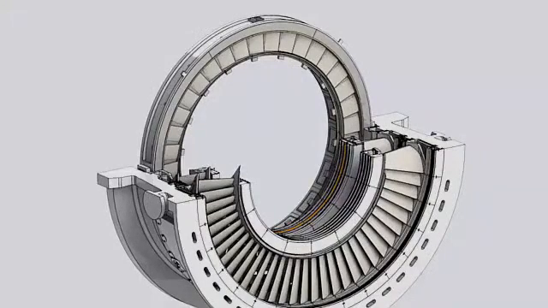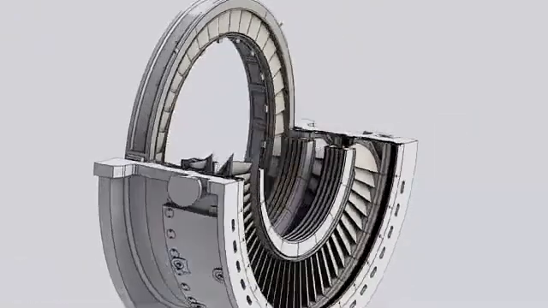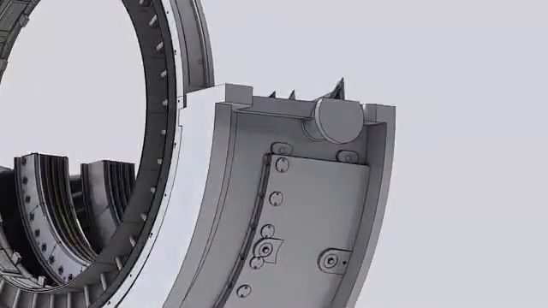The lower half features two trunnions used with other trunnions on the forward compressor casing to lift the gas turbine to or off the turbine base. The external surface of the turbine shell incorporates cooling passages.